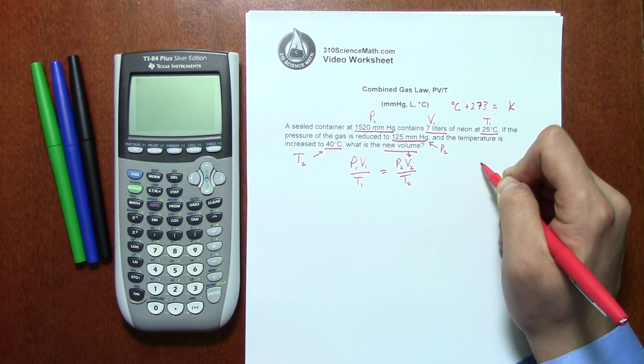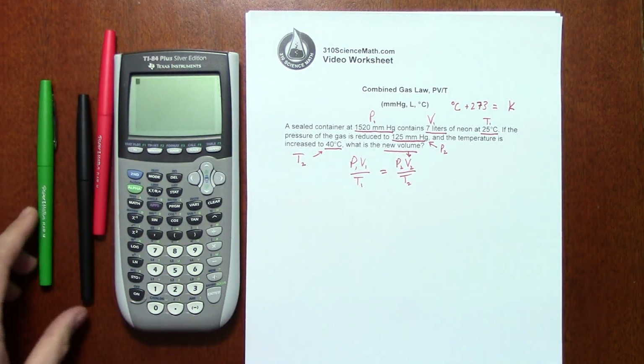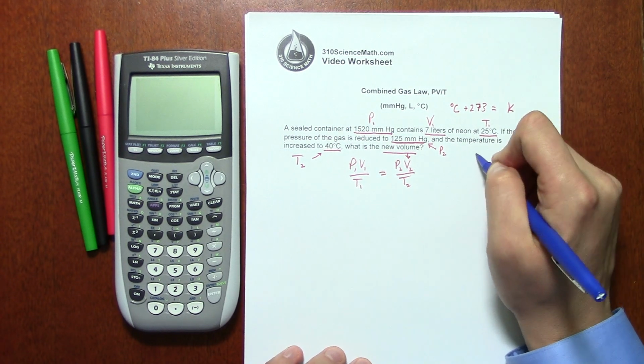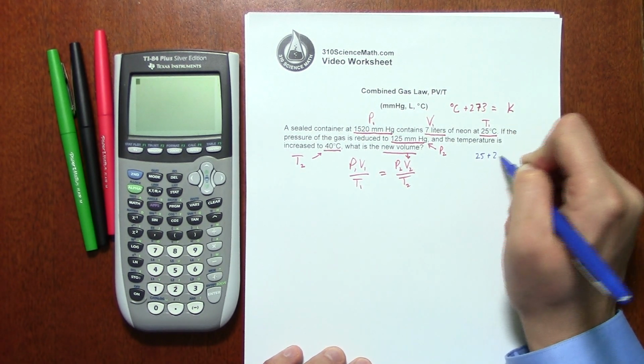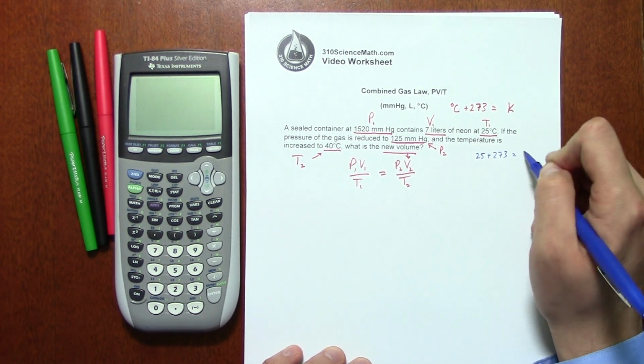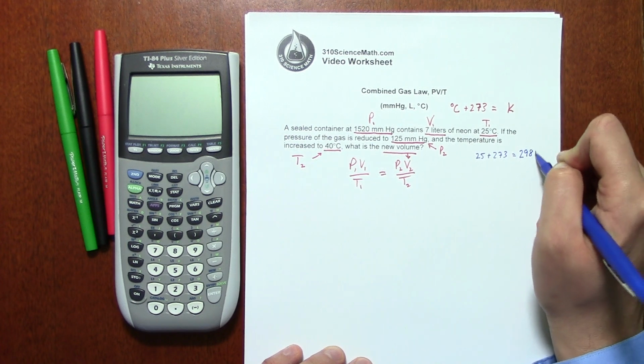So we have 25 degrees Celsius. I'm going to change my pen color here. Let's take the blue pen this time. So we're going to start with 25. We're going to add 273 to find our Kelvin temperature. And you can use a calculator if you want, but this shows up so often I've got this one pretty much memorized.